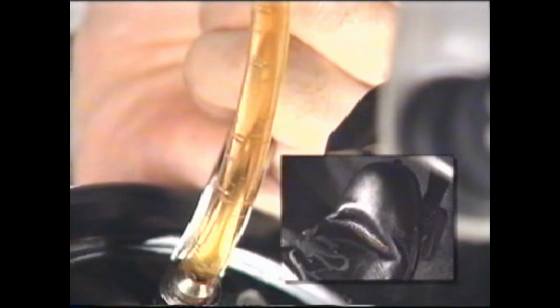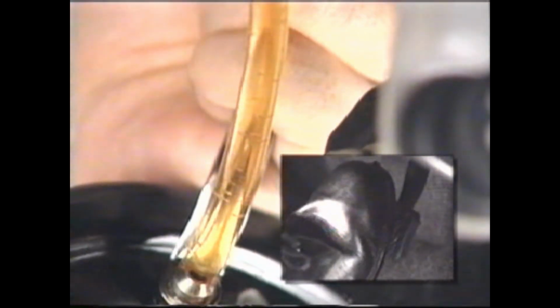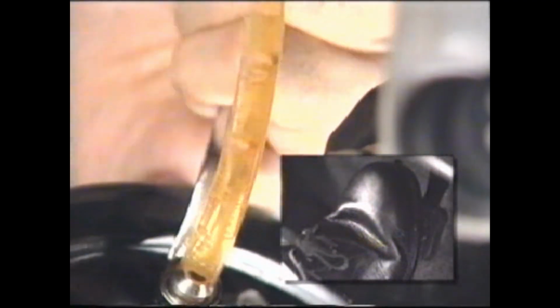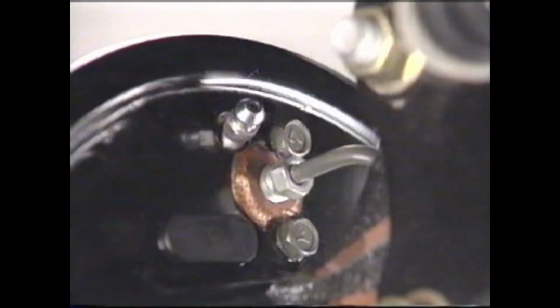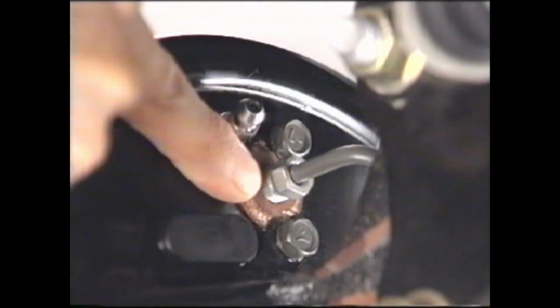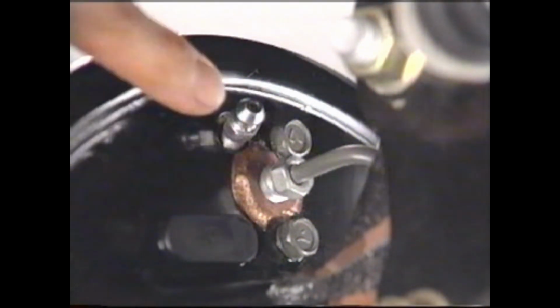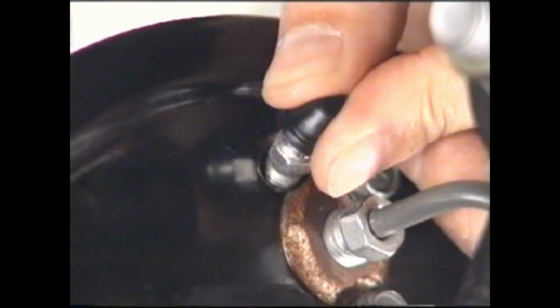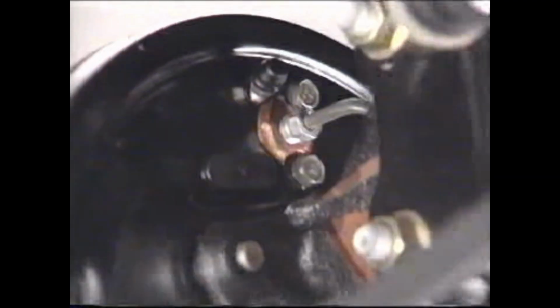Slowly pump the brake pedal several times. With the pedal depressed, loosen the bleeder plug until fluid starts to run out. Then close the bleeder plug. Repeat this procedure until there are no air bubbles in the fluid. Do this for each wheel. Then check for brake fluid leaks. Install the bleeder caps and the operation is completed.